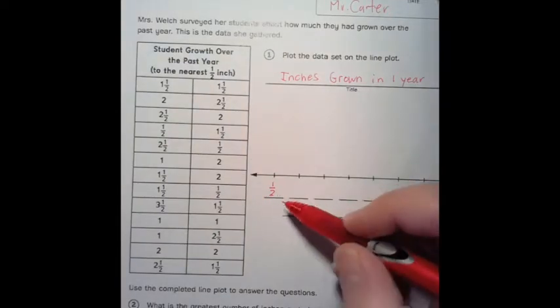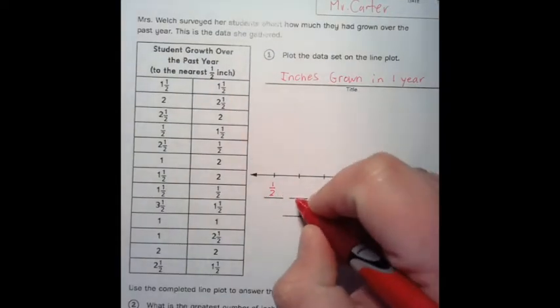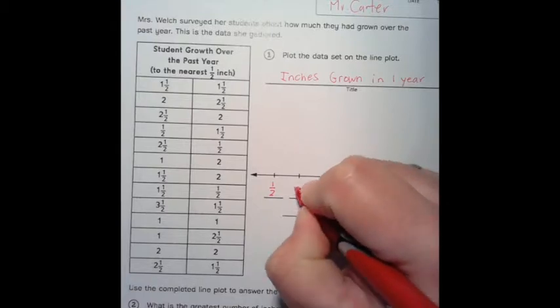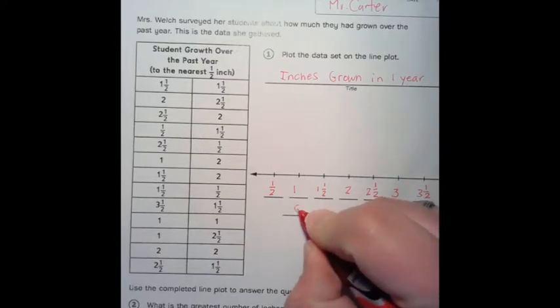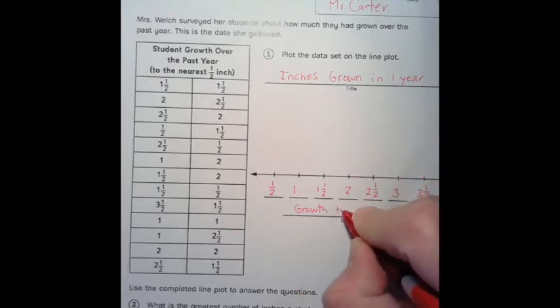So 1/2, then 1 whole, then 1 and 1/2, then 2, then 2 and 1/2, then 3, and then 3.5. Okay, and our label for this data would be the growth in inches. And you can write to the nearest half inch.